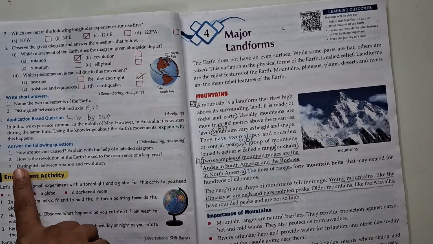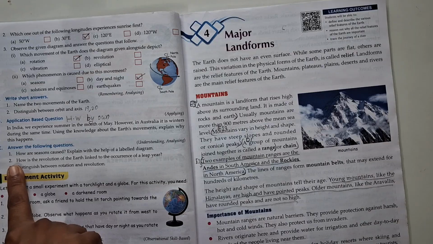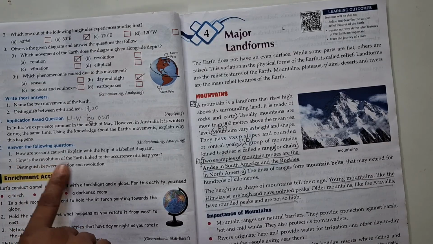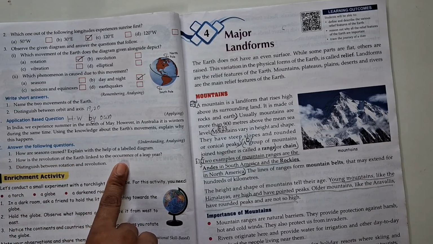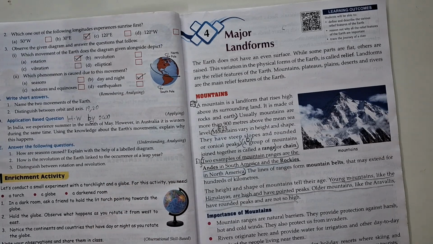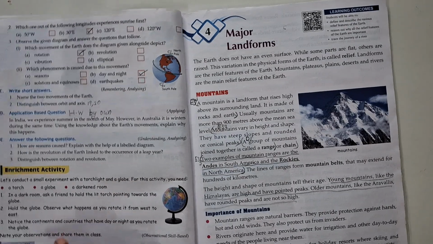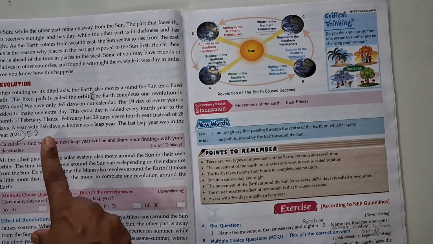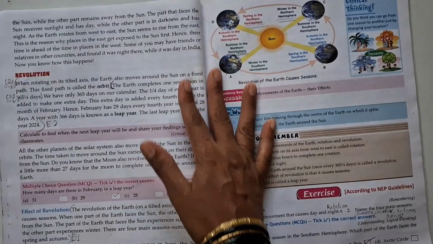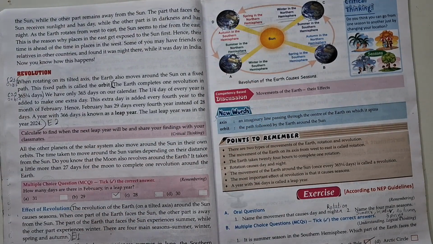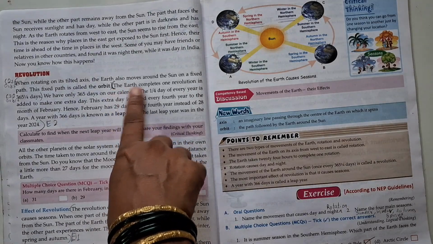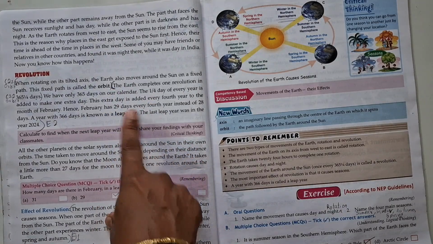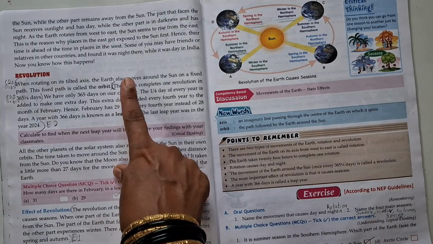Okay. Then next one, second one. How is the revolution of the Earth linked to the occurrence of a leap year? This question's answer you can search in the revolution topic. Okay. Read this topic and you can make your question's answer. For example, the Earth, from this sentence you start your answer.